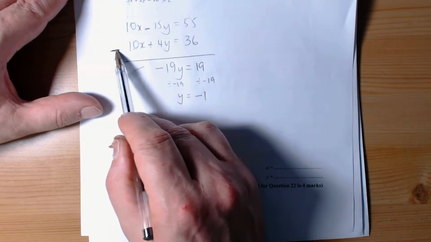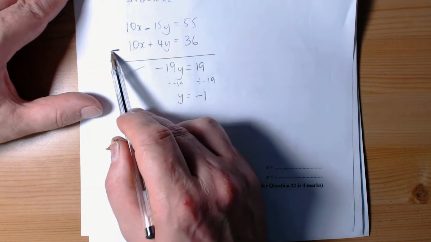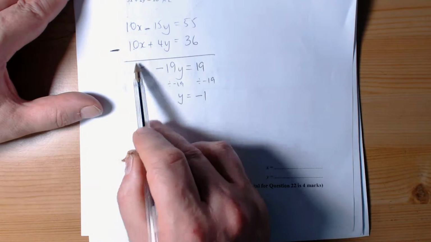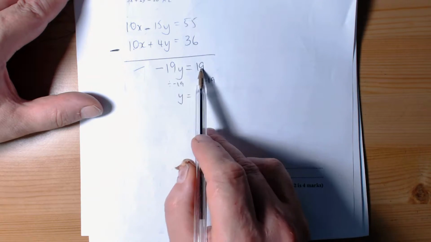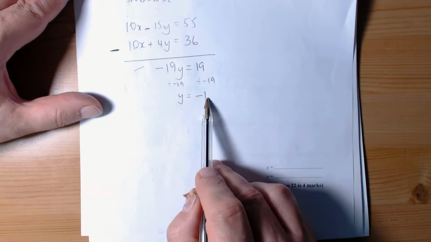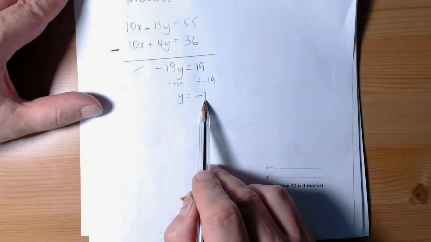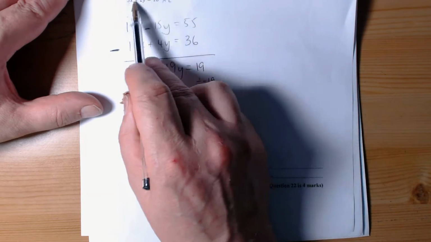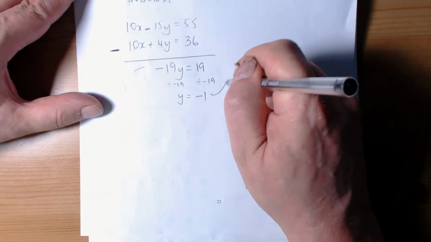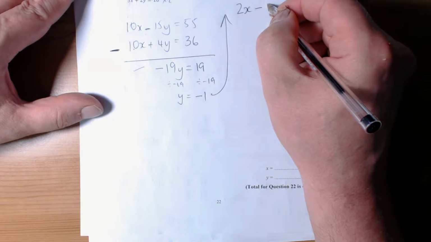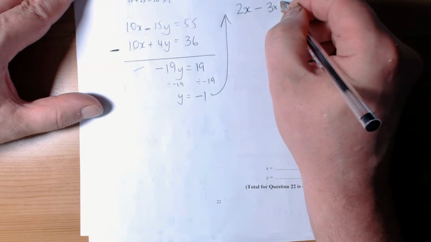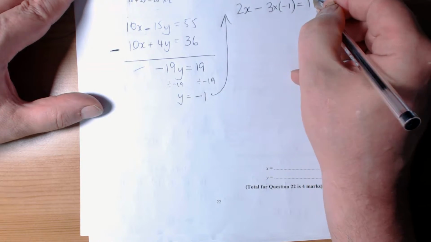So really important we follow through with what we did. 10x's take away 10x is nothing. So that eliminated the x's, left us with just one variable y. Then we could solve for that value of y. Once we know the value of y, we can then use that value in one of the original equations to find the value of x. So we're going to use the top one. It didn't really matter which one. So 2x take away 3 times negative 1 equals 11.